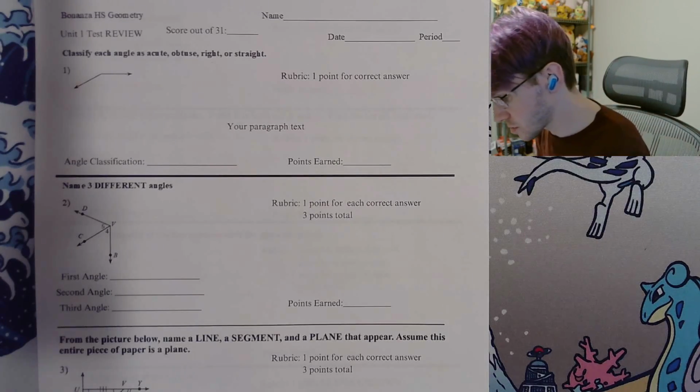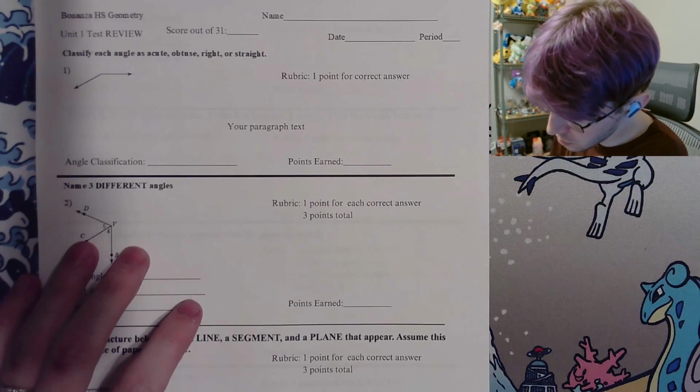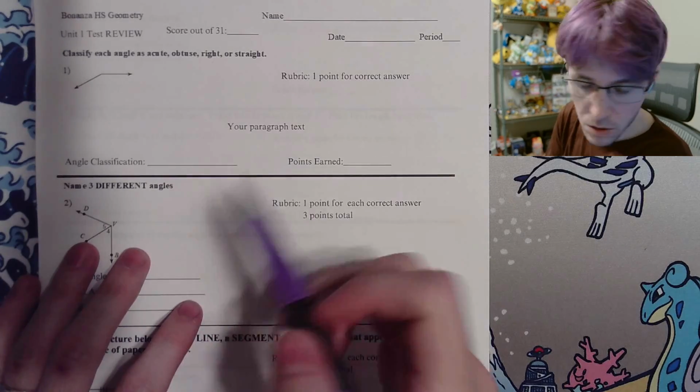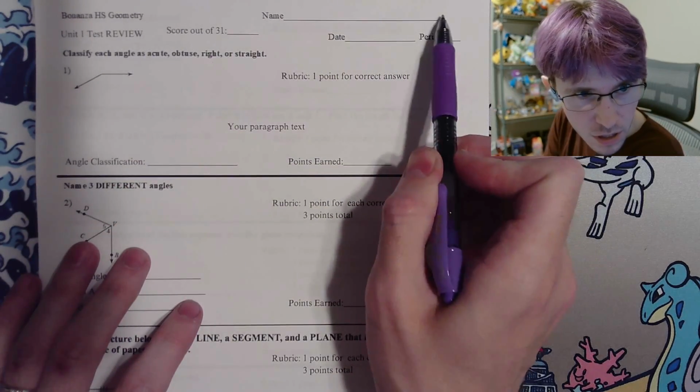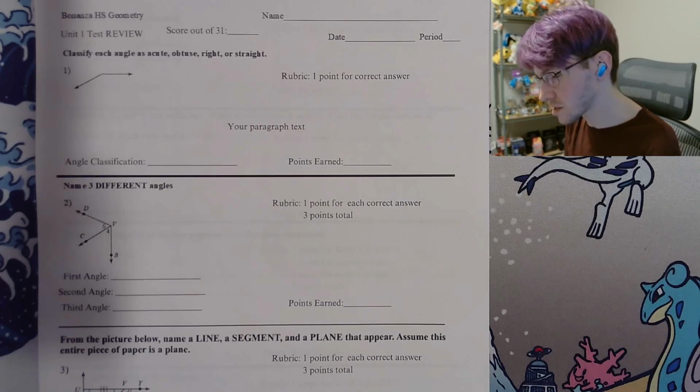What's happening, guys? We're doing this Unit 1 test review. Please note yours is in yellow and doesn't have the word review up here and has the word ID over here. Don't worry about it. It's exactly the same review.